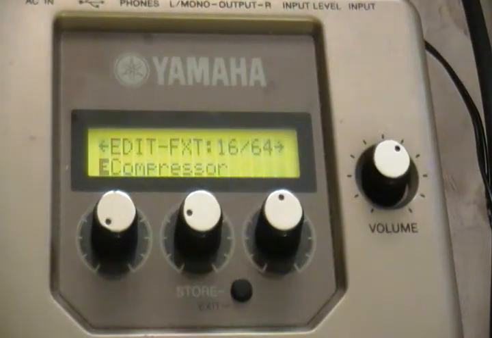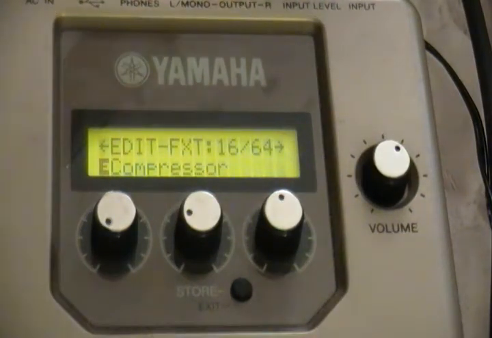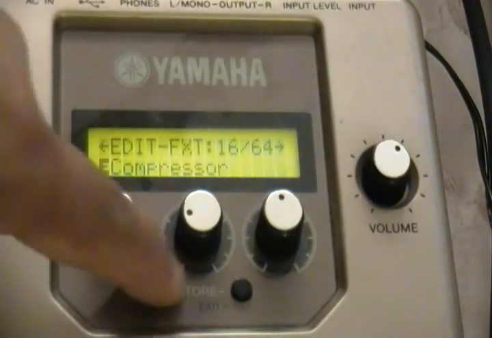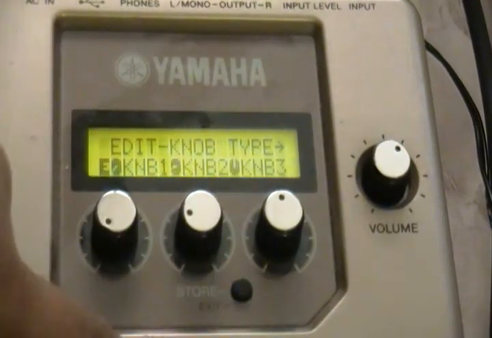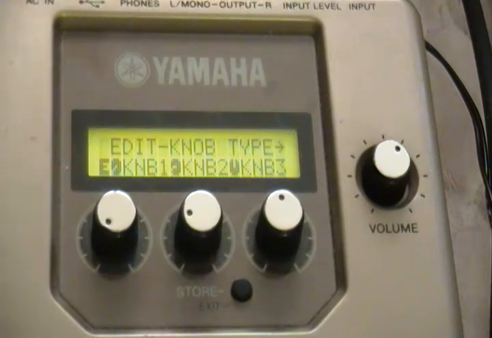Okay, so now we're going to move on to something that's more, well, conventional, a compressor. Okay? So, compressors even out sound and kind of increase sustain, whatnot. So, let's see how it sounds by itself. How about a note?